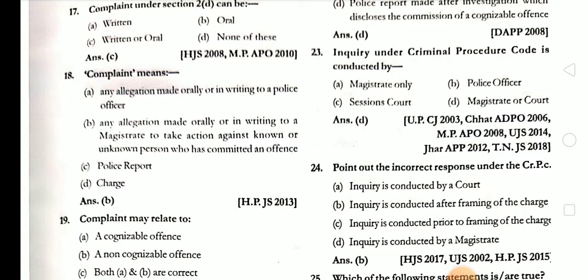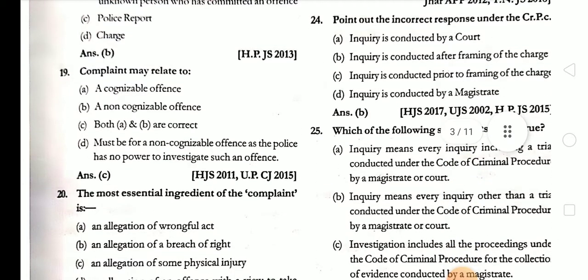So for a complaint, it is not necessary that the accused must be known. That person may be known or unknown. Next question. Complaint may relate to, and the answer is, it may relate to a cognizable offence or non-cognizable. So C will be the correct answer, while an FIR is always related to a cognizable offence.